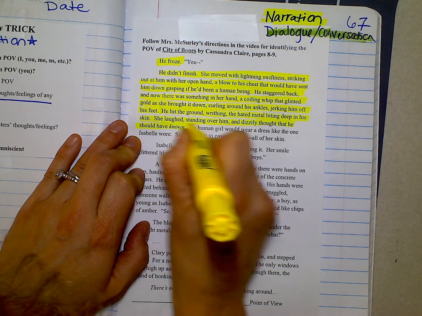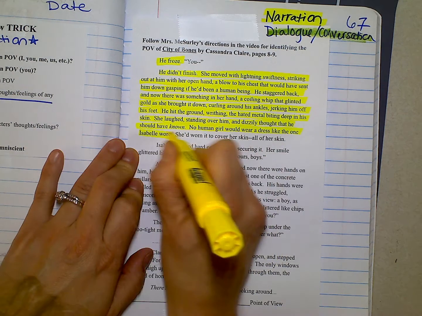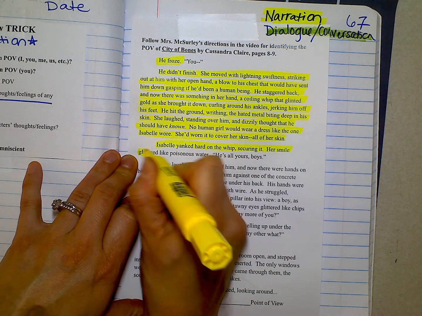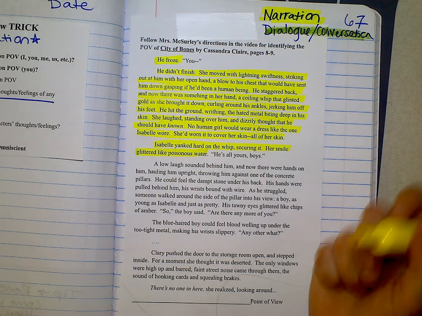Look at all that narration. That's telling the story. That's narrating for us what's going on. Okay, I'm going to stop about right there. Okay?